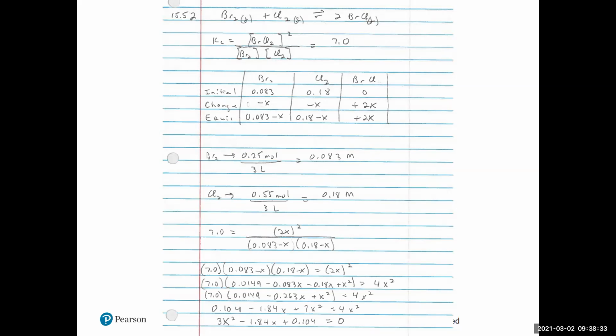But wait a second, we weren't given 0.083 or 0.18. Where'd those numbers come from? Well, this goes back to our units are molarity, moles per liter. And so for the Br2, for instance, we were told it's 0.25 moles, but it's a 3-liter total. So we have to take that moles and divide it by liters, and that's where the 0.083 value comes from.